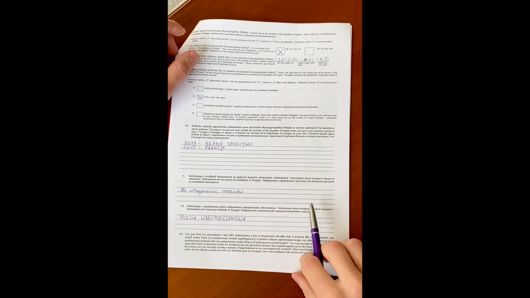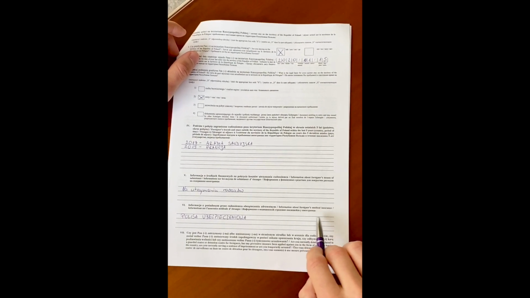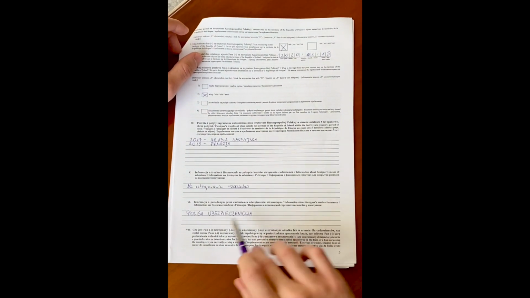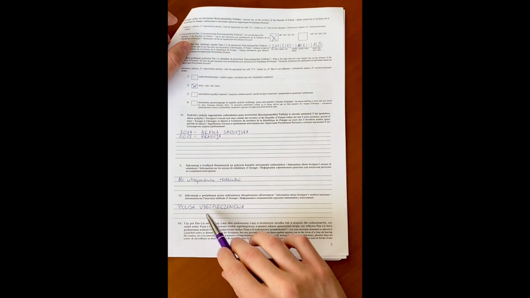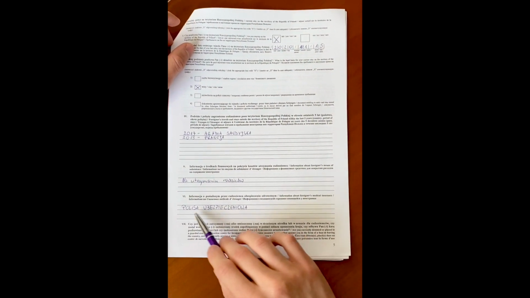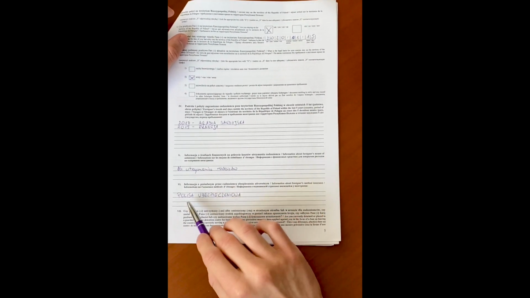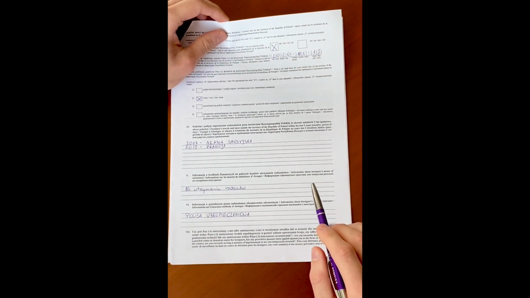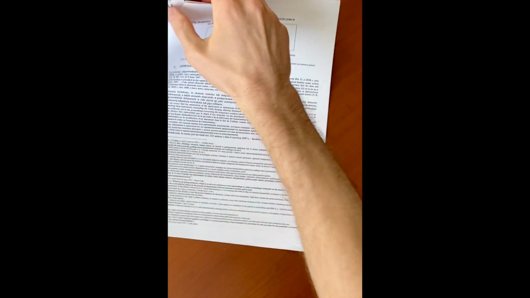The next question relates to the information about your medical insurance. You might have a private insurance, so please write it down in Polish that you're an owner, the user of "polisa ubezpieczeniowa", which is private insurance.